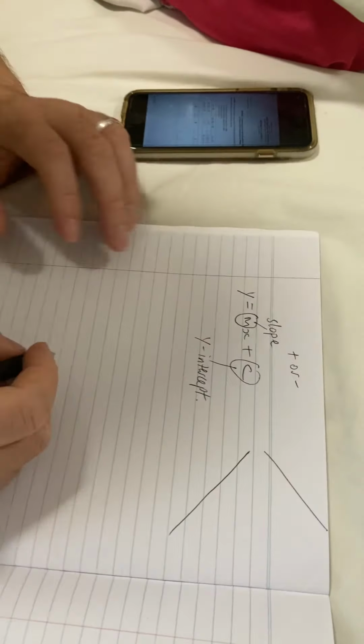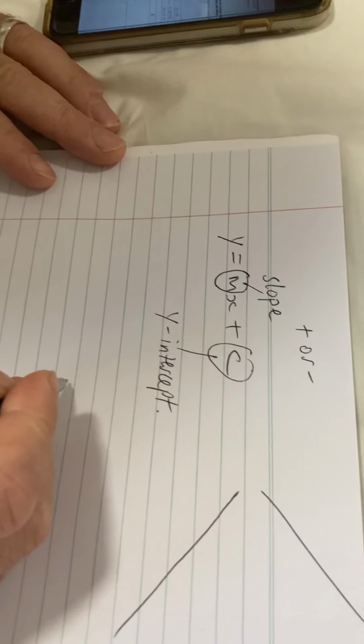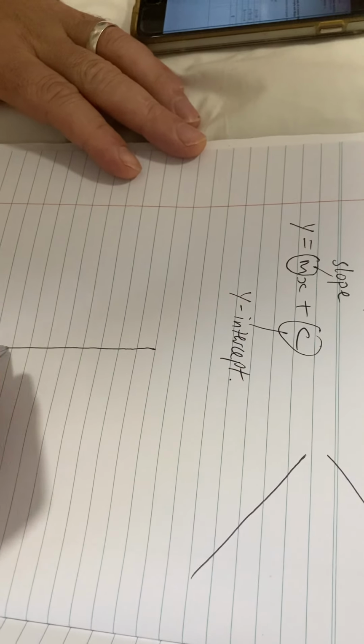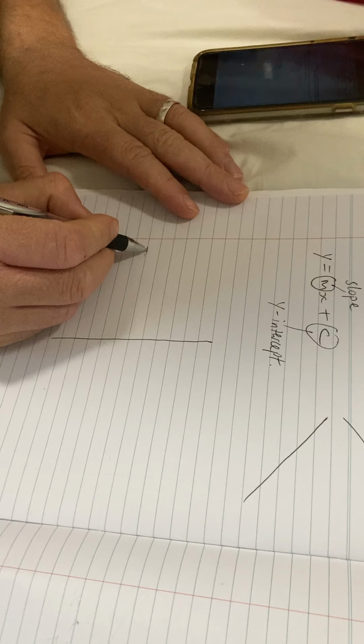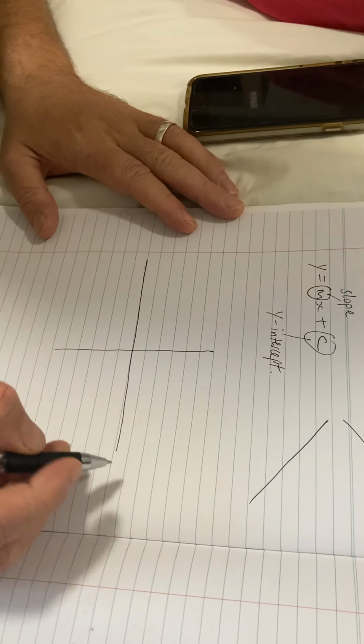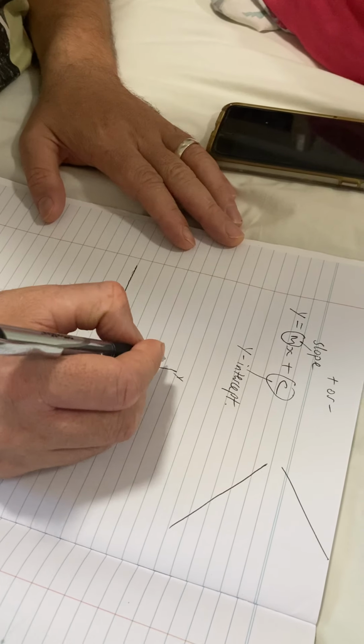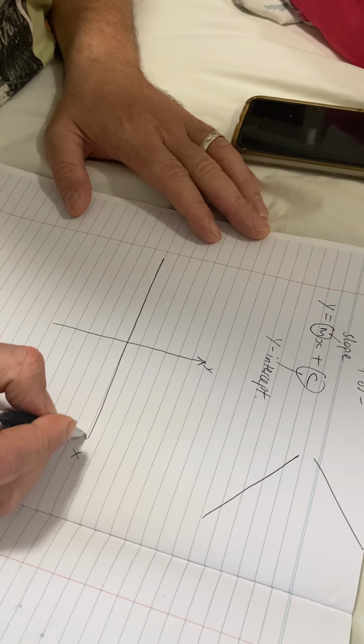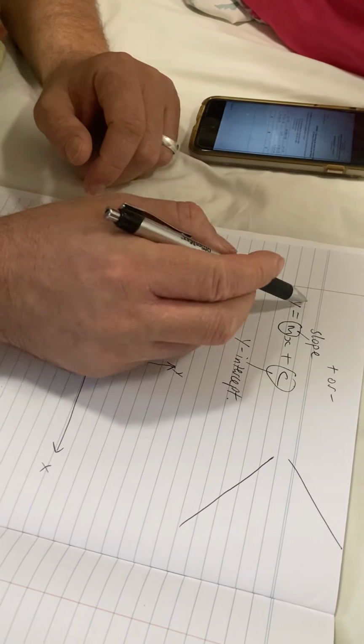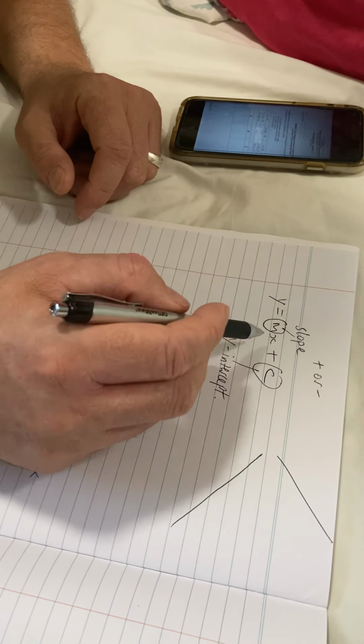So if we draw a graph here, x and y, and for x and y we substitute different numbers.